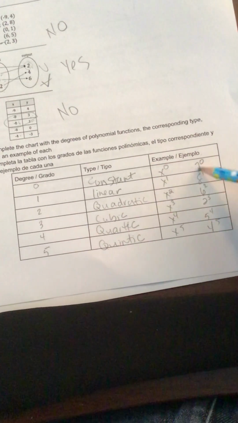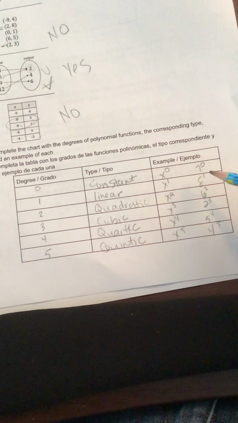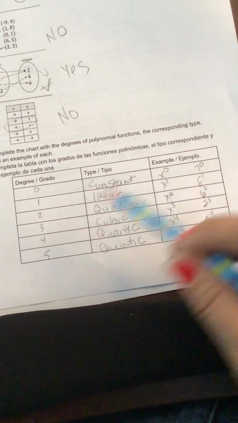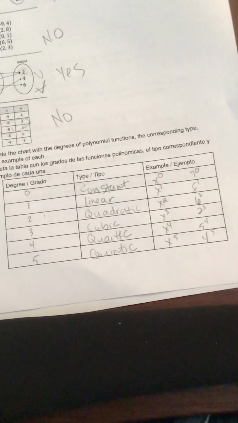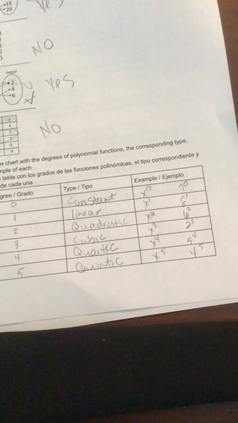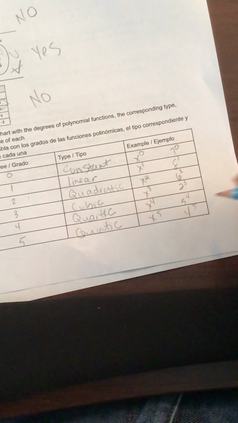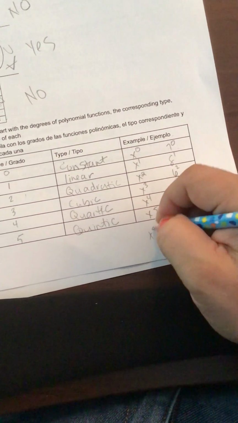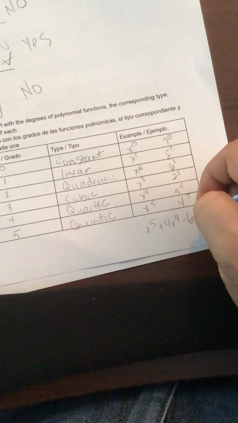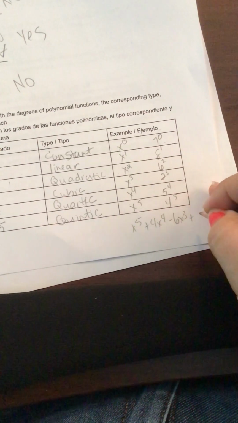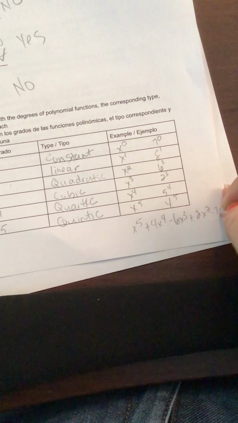I'm just making up random numbers as my base, but make sure that your degree here matches your degree in the first column. They have to be connected. Or you can even do a complete equation. So I can have x to the 5th plus 4x to the 4th minus 6x cubed plus 8x squared minus 7x plus 6.